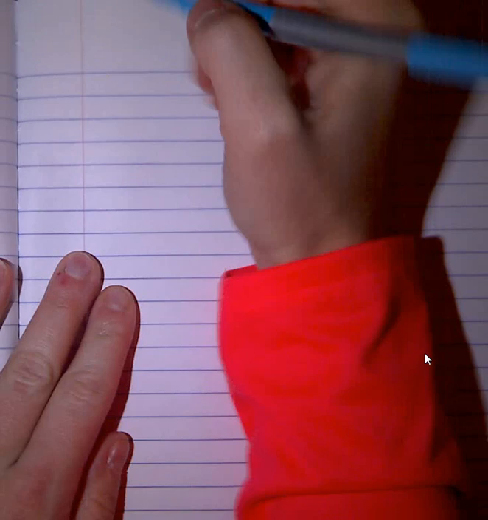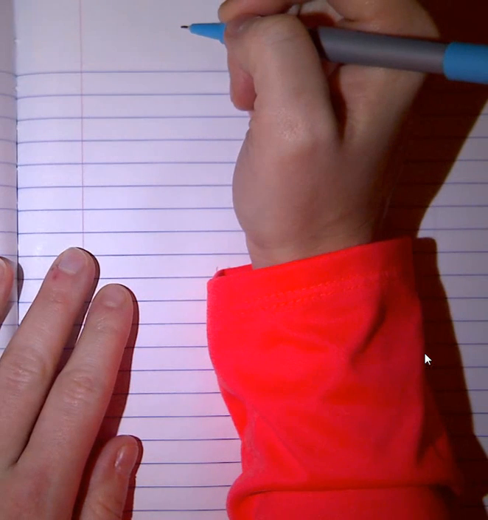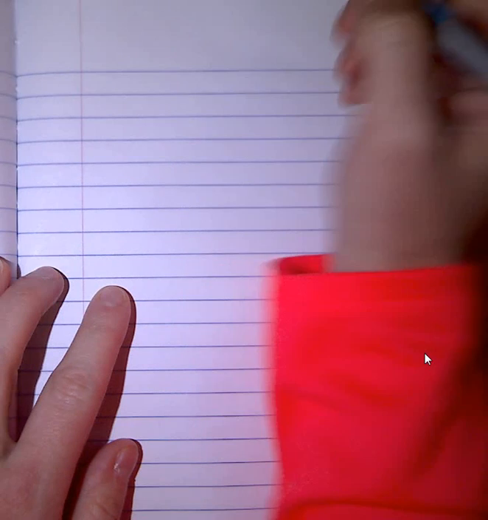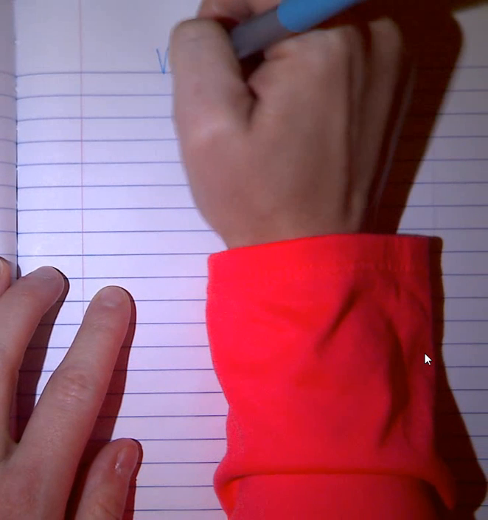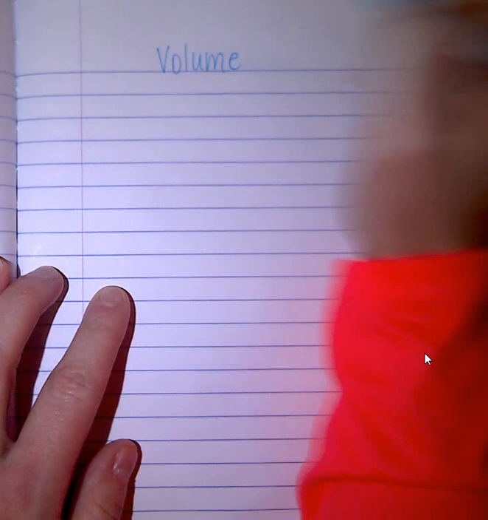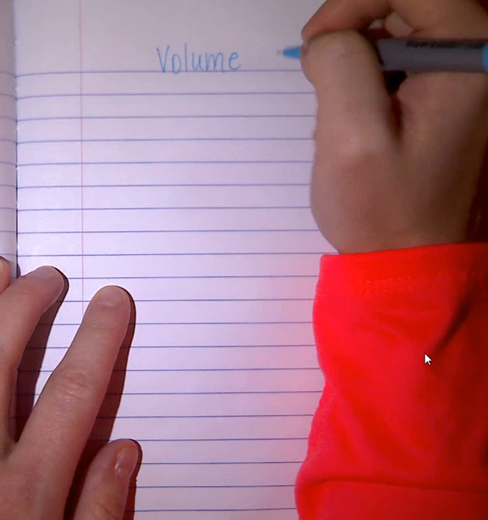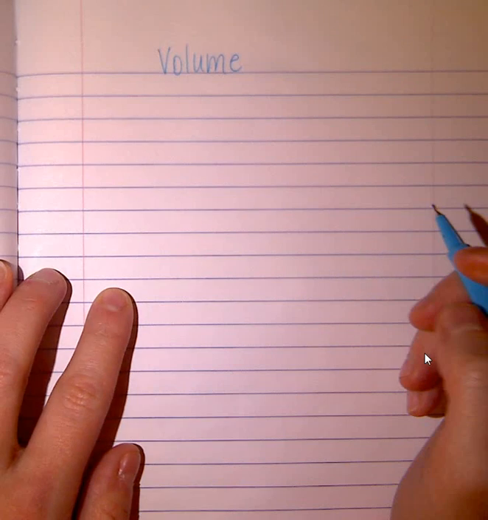Good evening. Today we're going to be heading into some new territory. We're going to be completely heading out of area and going into volume. So today our video is going to be about volume, and a volume is only dealing with three-dimensional objects.